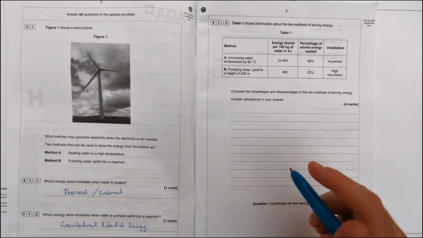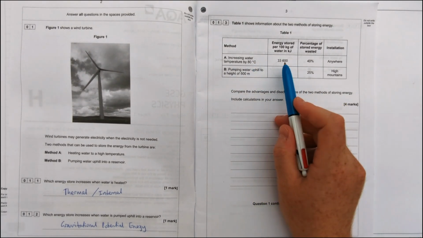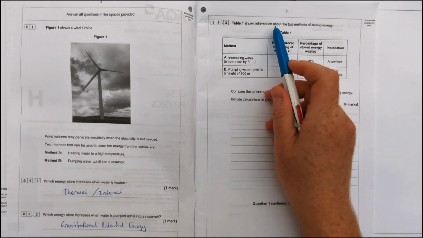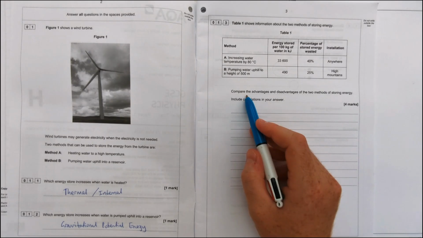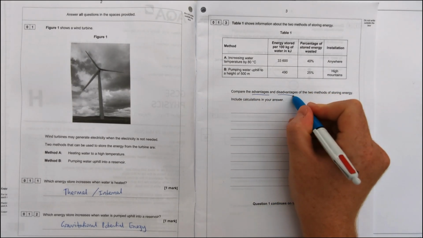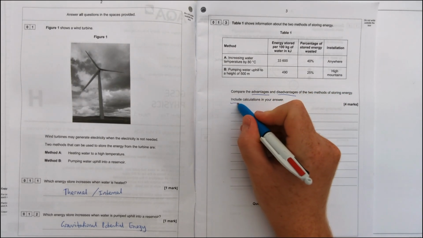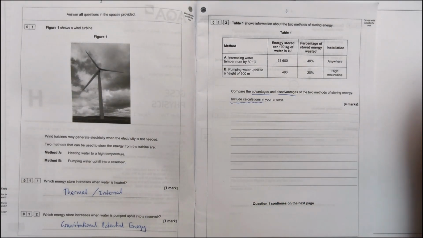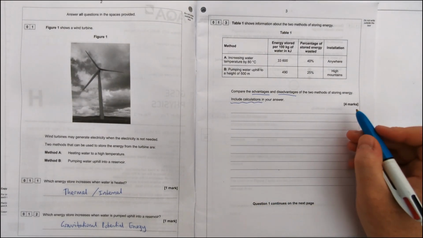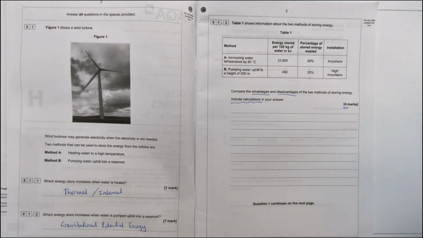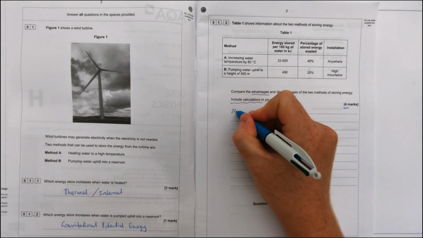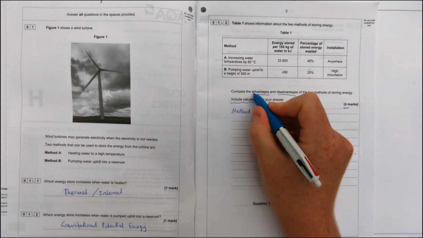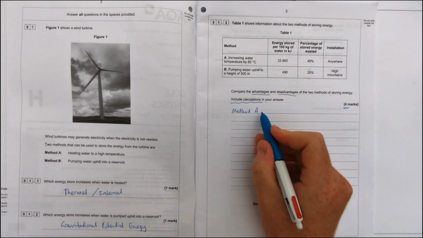Next, we've got a 4-mark question, which is comparing these two methods, and we've got some figures here. Here's the information about the two methods of storing energy. We've got to compare the advantages and disadvantages of the two methods, and we need to include calculations. If you don't include calculations here, you're limiting yourself to 1 or 2 marks out of our 4. So the first thing to talk about would be the obvious advantages and disadvantages of each. Now we can use bullet points here, but we've got to use comparative language. When it says compare, we've got to say things are better or worse than the other one.